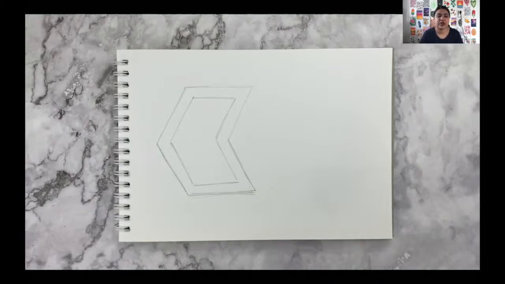Good job. Don't worry about whether it is looking perfect or not. Like you can see with mine as well, in some spots my lines are not equidistant, or some lines are not as straight as I would like, and that's completely all right. Perfect, everybody. Excellent work. Everybody's done such an amazing job.